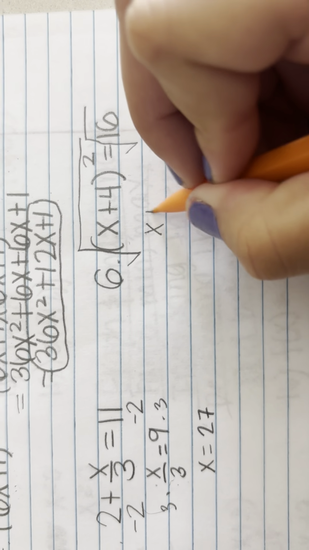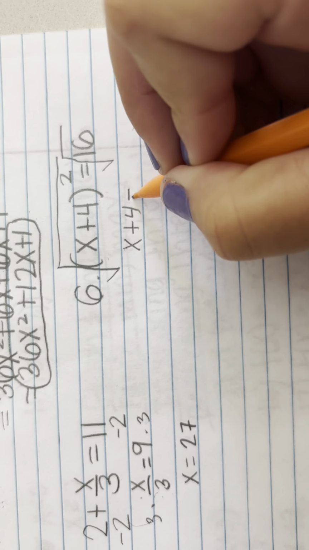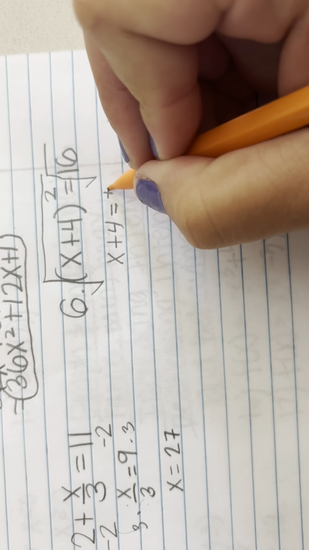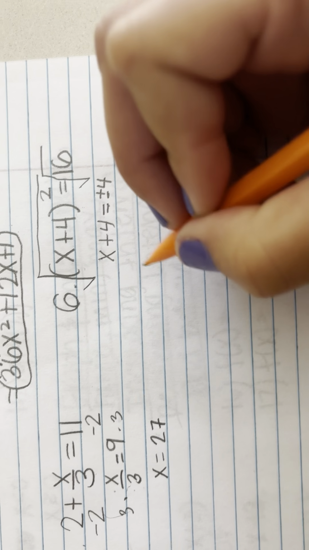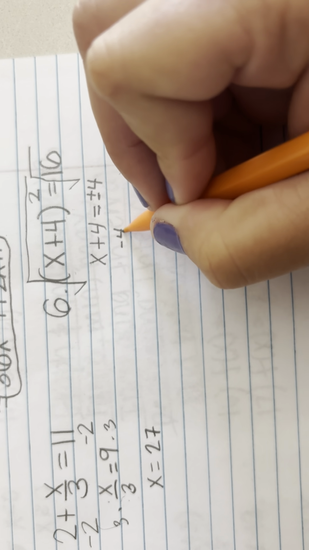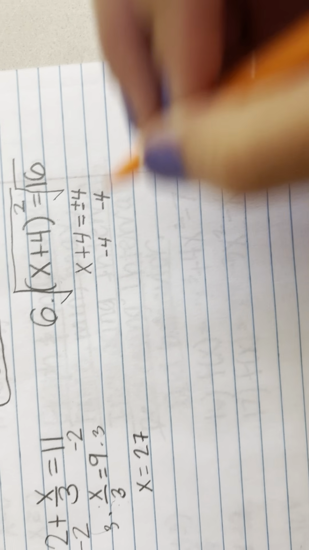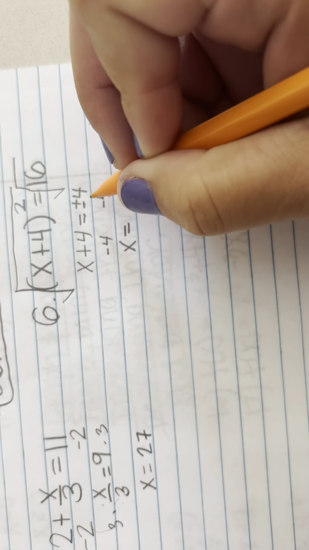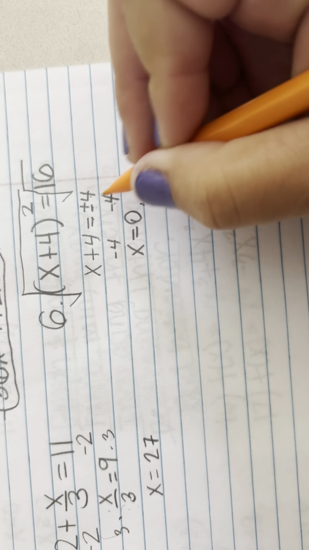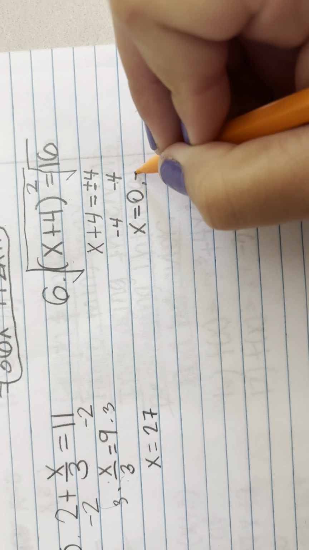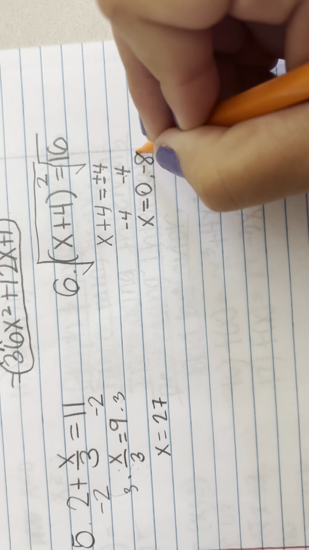And then I have x plus 4 equals a positive 4 or a negative 4, right? So we do the plus and the minus. Then I subtract 4 on both sides. Okay, well, what happens when I do positive 4 minus 4? I get 0. What happens when I do negative 4 minus 4? I get negative 8, okay?